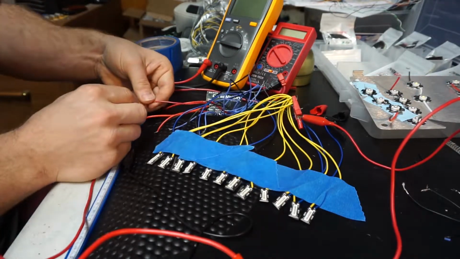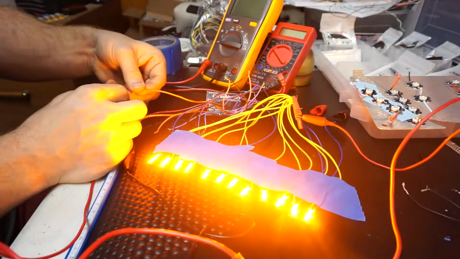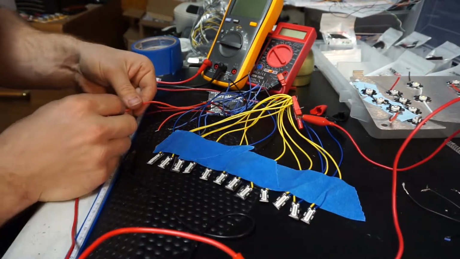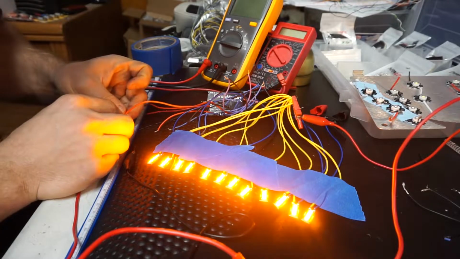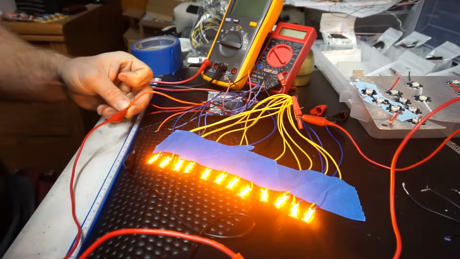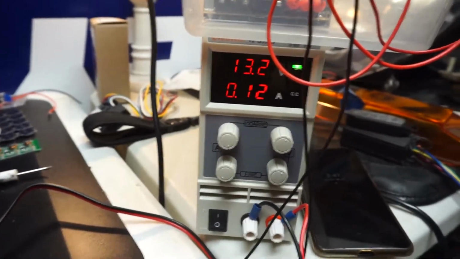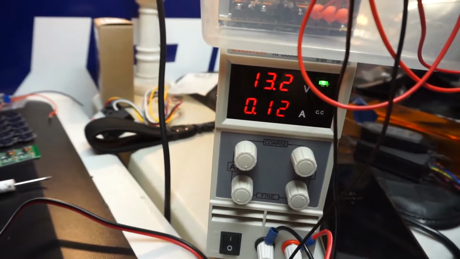This is the brake. Same concept. Brake and the turn signal look exactly the same. They're doing the same exact thing. This is the parking lights. You see they're running at a fraction of the amperage. And I know that because I'm looking at the meter over here, and you can see that 120 milliamps are being pulled right now.